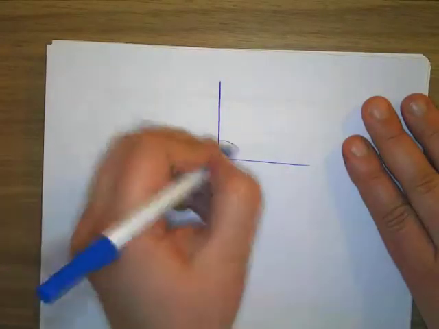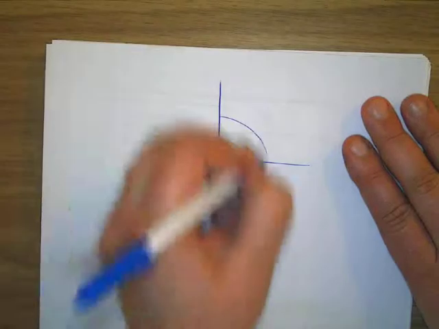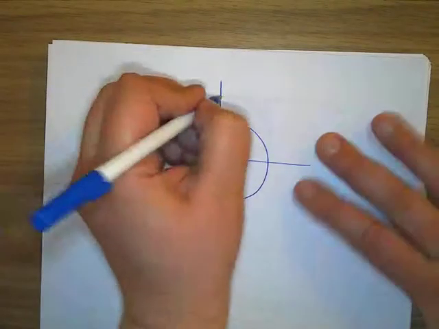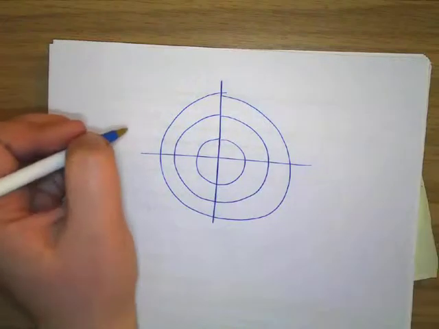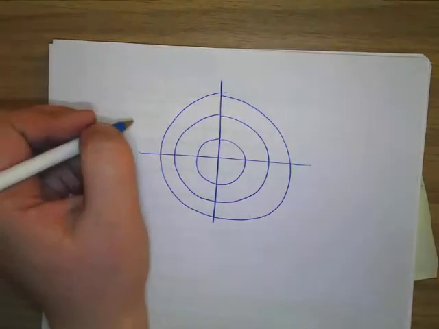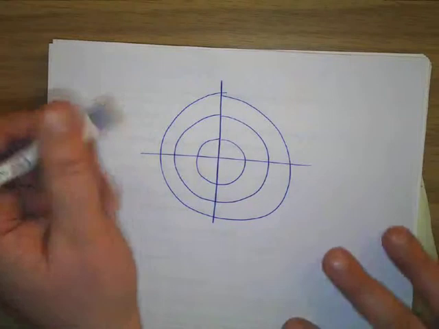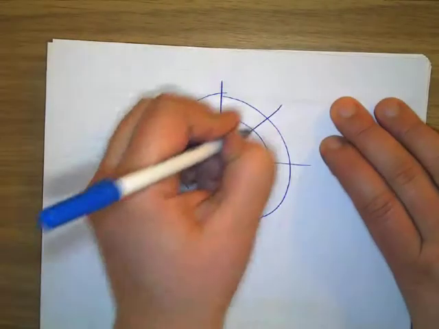We need to go out by 6. So I'm going to count by 2s, but I'm going to make my circles a little bit wider. I guess I could fill them in between if I wanted, but I'm okay. And my thetas are in pi's over 4, so I'm going to draw my pi's over 4 in.